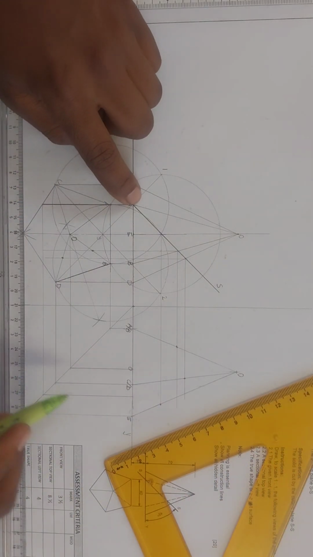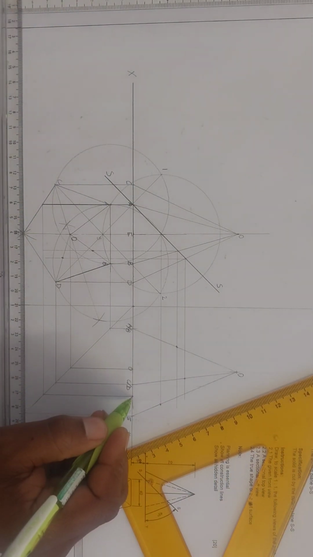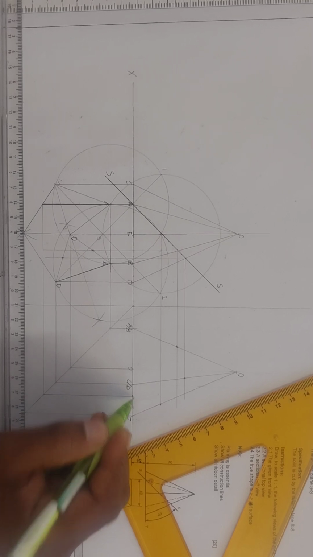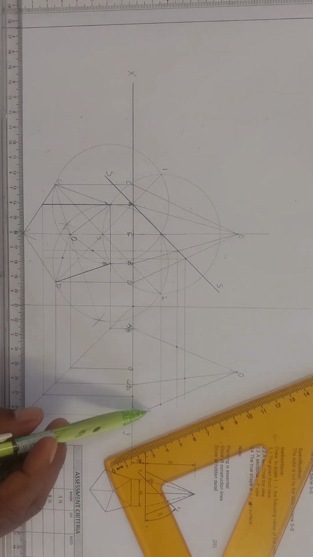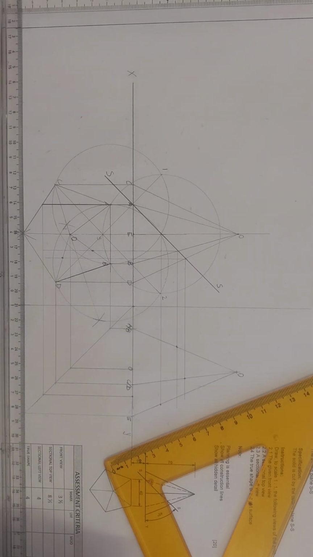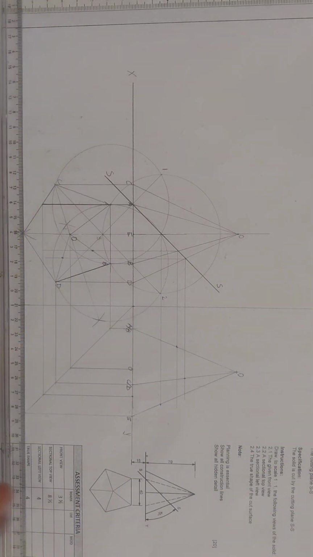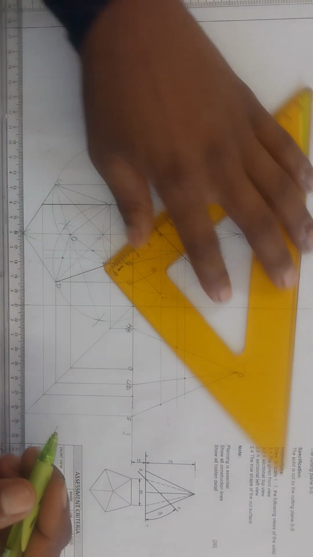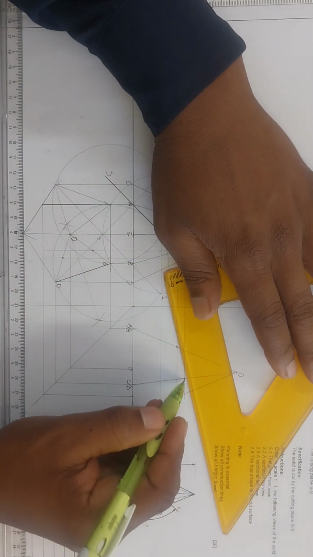So this point here, it will be this point here. And then we have all the points we need this side. So we're gonna join all of them together like this.